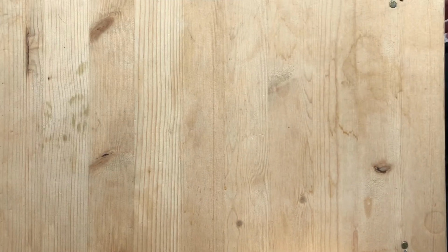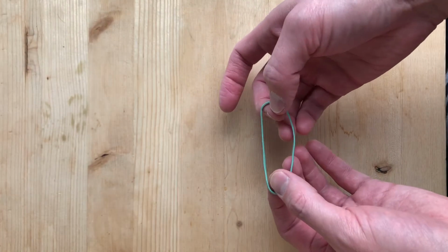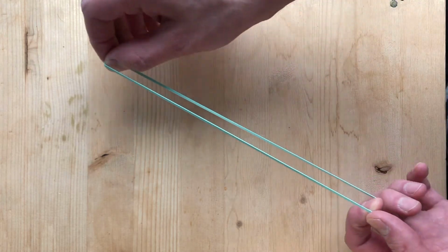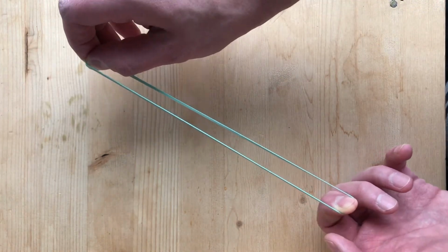So let's get to it, and I'll show you how that's set up. We have a rubber band here, and we're all familiar with these, I think. When we pull it back, when we stretch it out, it's at rest, right? So it has potential energy, right?